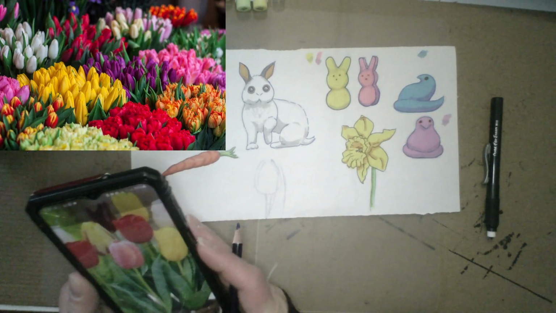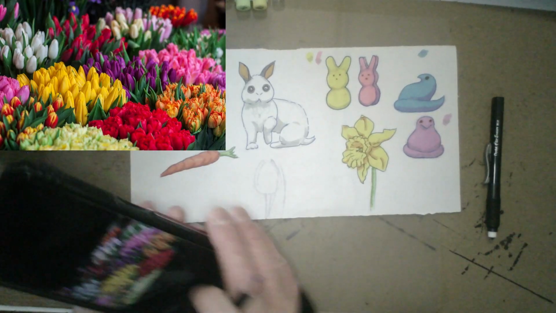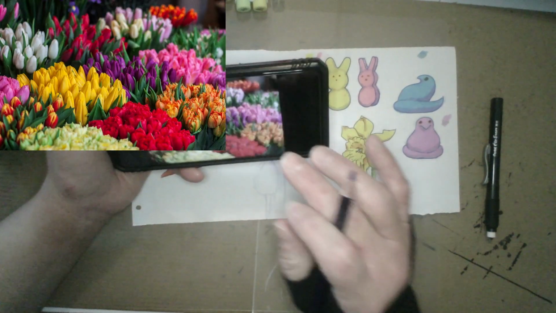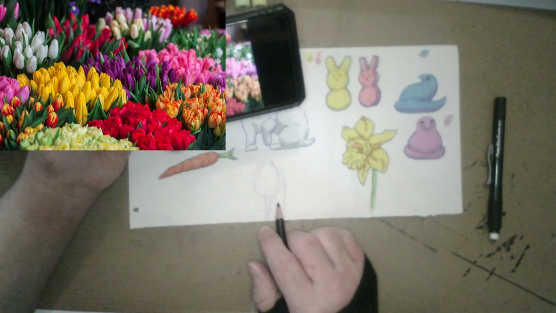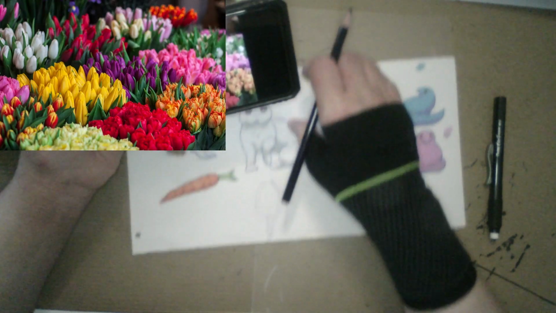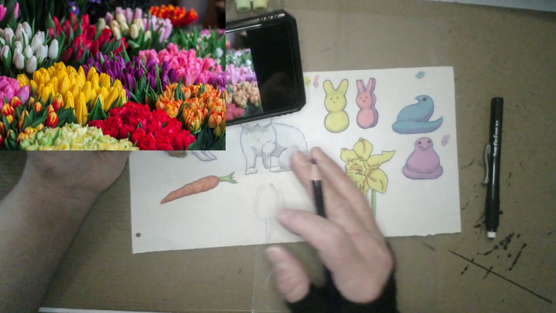But if we should do more than one, because I also don't know what color I want to go with. So if we do a couple, we could bring in a couple of different colors.